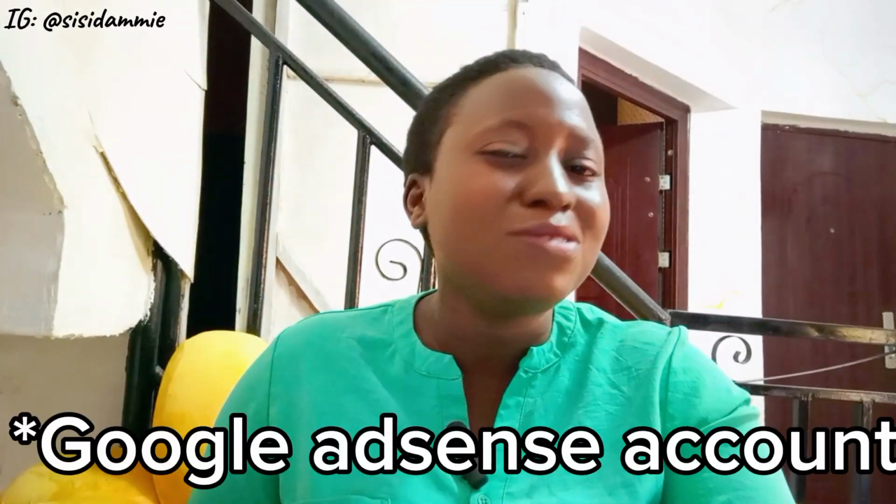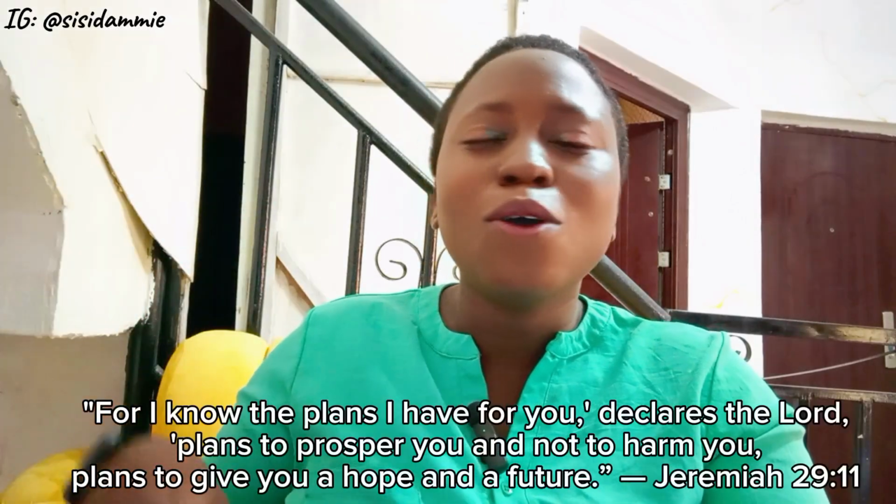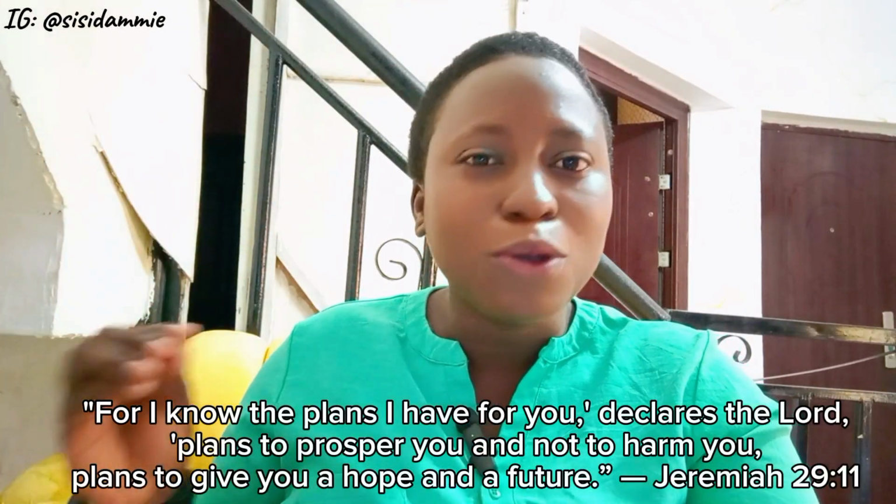So guys, this is all you need to know about verifying your Google AdSense PIN without the Google AdSense PIN itself. So please make sure you verify your Google AdSense PIN. You don't have to wait till you get the PIN. You can do it this way after applying 4 times. Don't let all your hard work go down the drain because of the PIN.